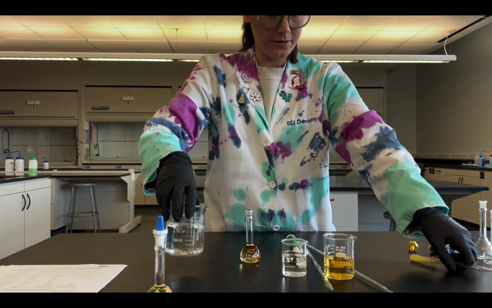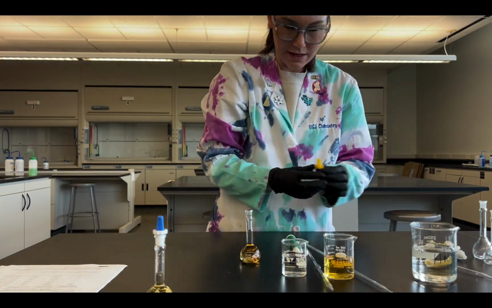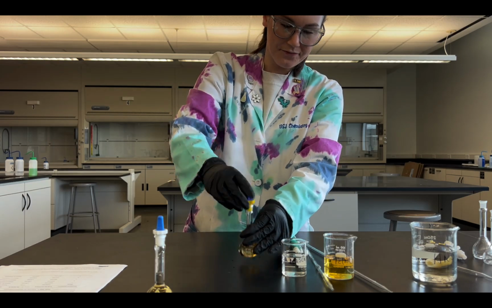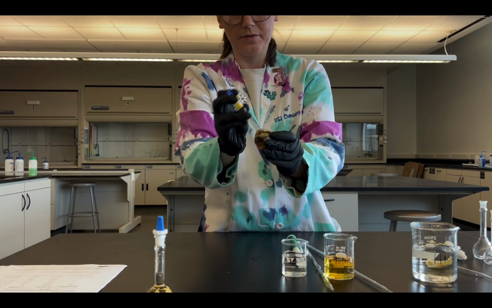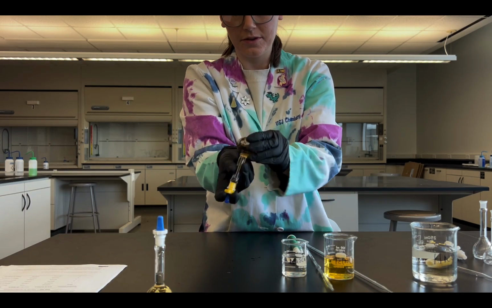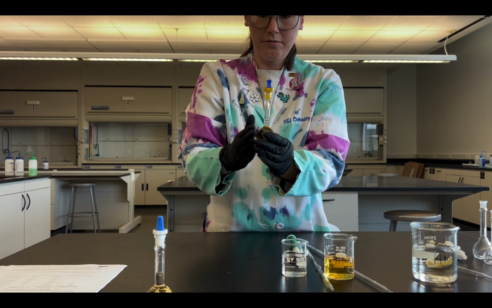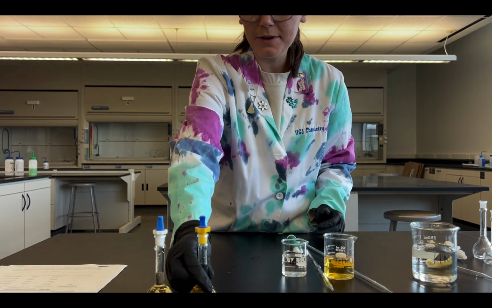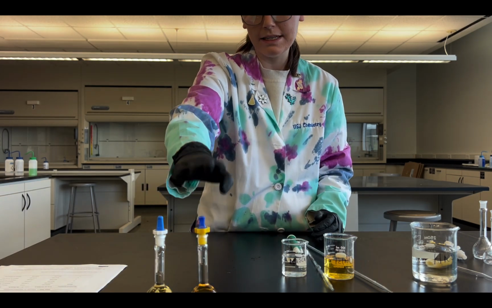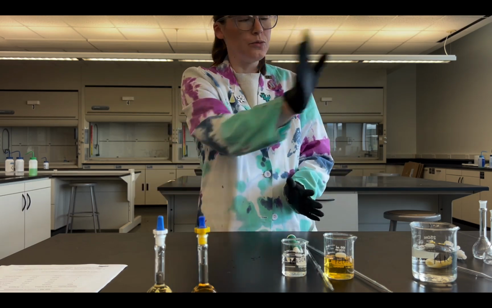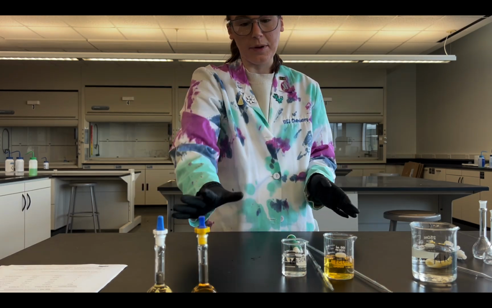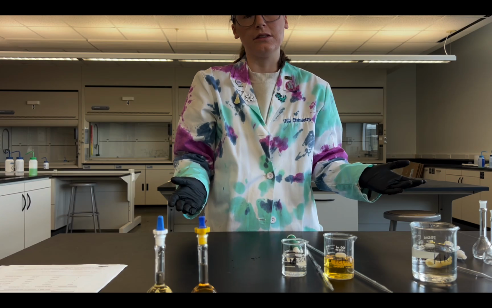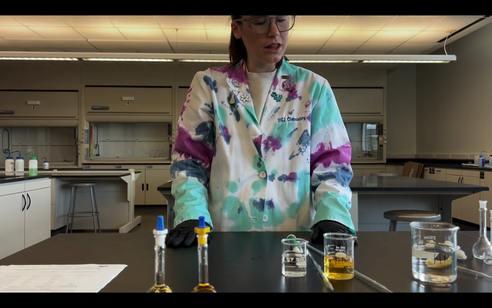Okay, we can cap this. And we can flip this upside down in order to mix it. Okay, so those are my first two solutions, my blank and test tube number 1. Now I'm gonna move these to a test tube just after I've made all of my solutions so that it makes sense that I'm calling them test tube number 1 and 2 and everything like that.